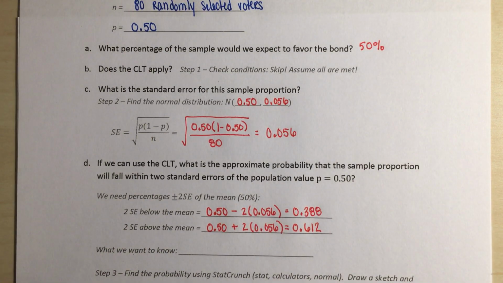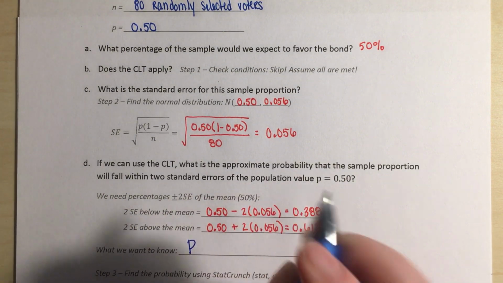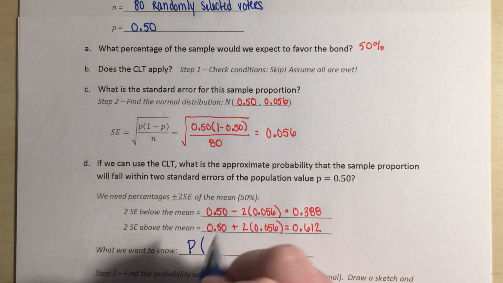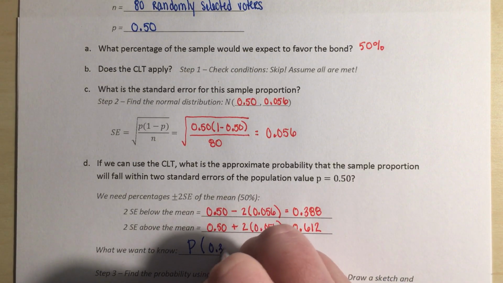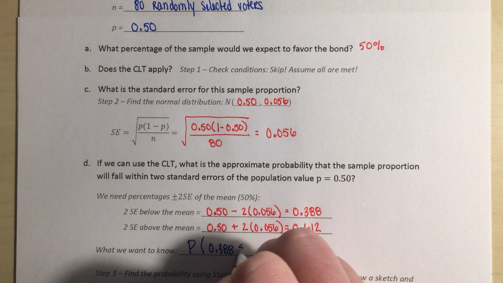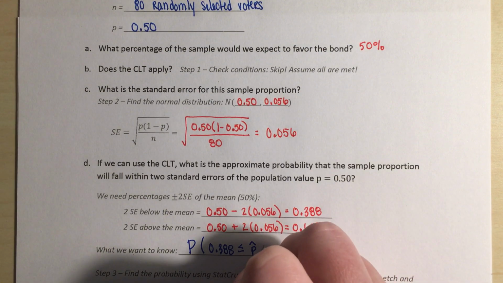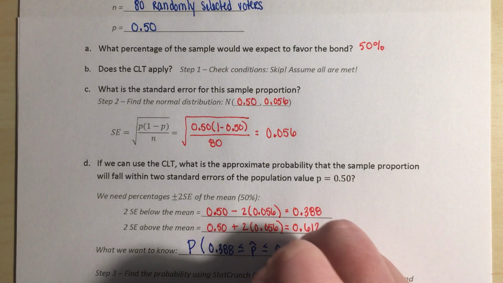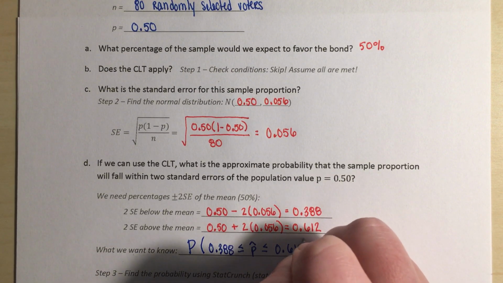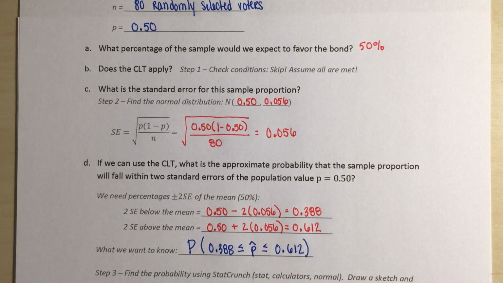So what we want to know, this is going to be an example of a between problem, so that our probability is between 0.388 less than or equal to p hat, right? So our sample, less than or equal to 0.612. Right? So unlike the ones where we were given a percentage that we were looking for in the last couple of problems, we're looking for between 2 standard deviations, so we figure out those values.